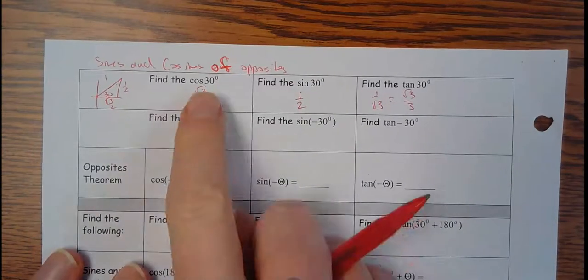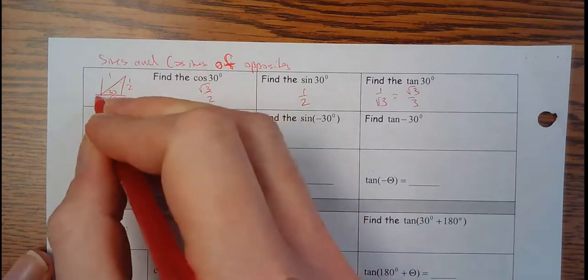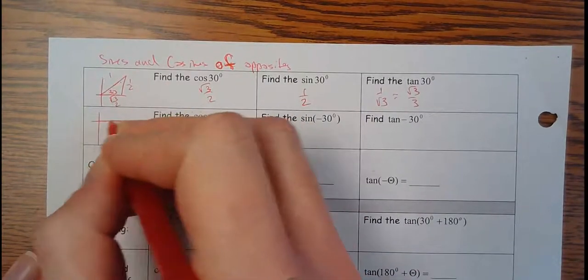Now, what if I did the opposite of the angle itself? Okay, so instead of going up 30 degrees, it's going to go down 30 degrees.